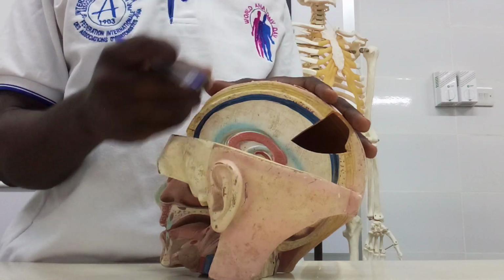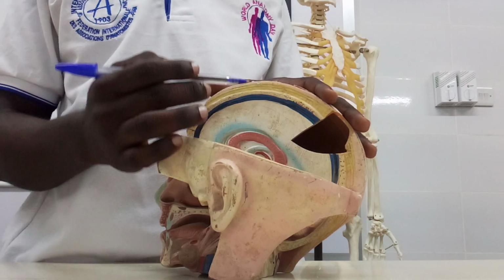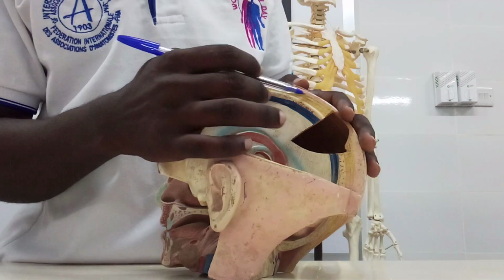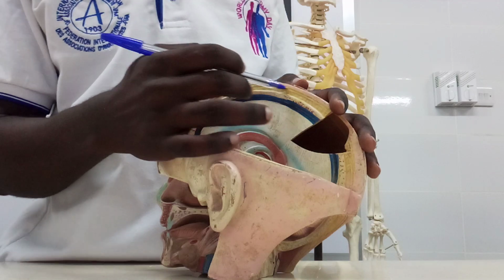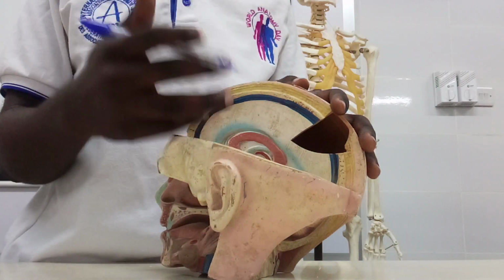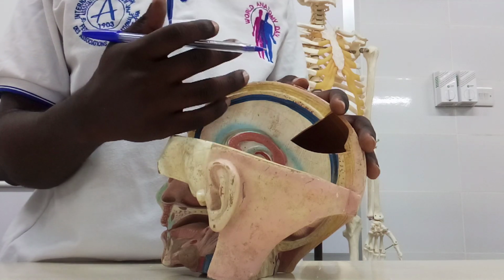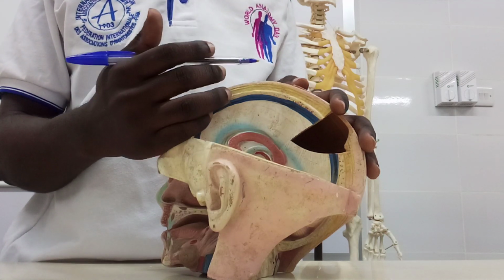So it tells you that a lot of blood can ooze out from that individual's scalp.